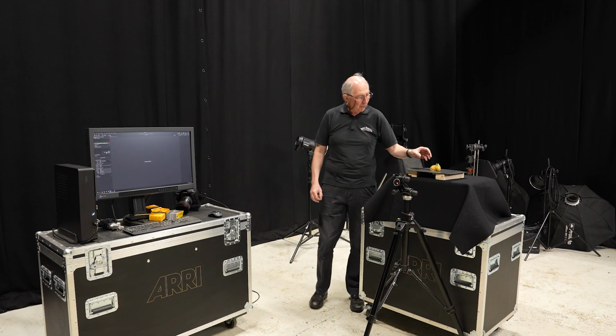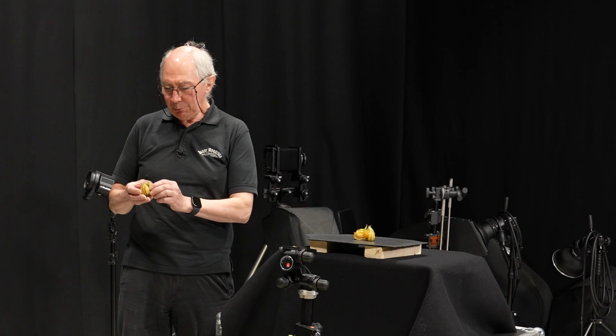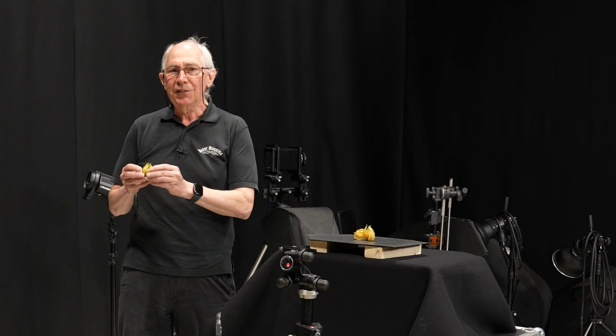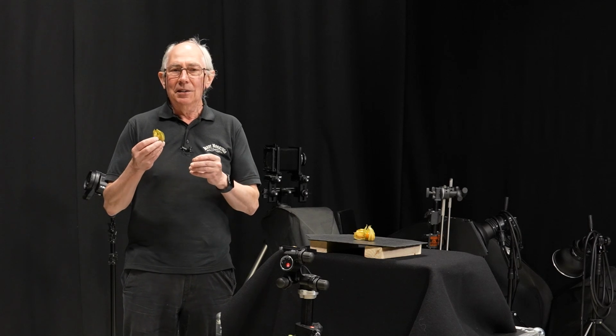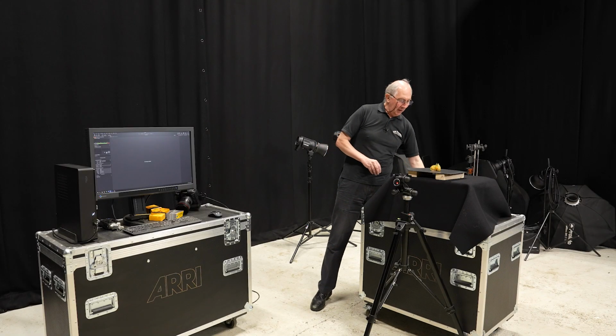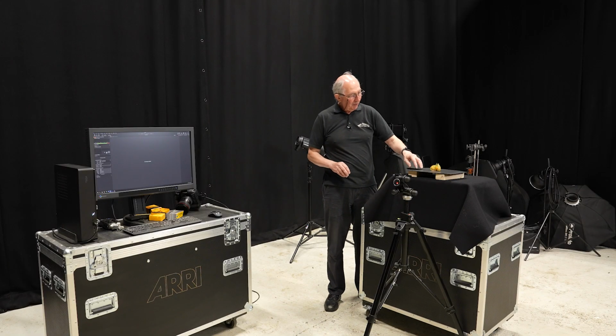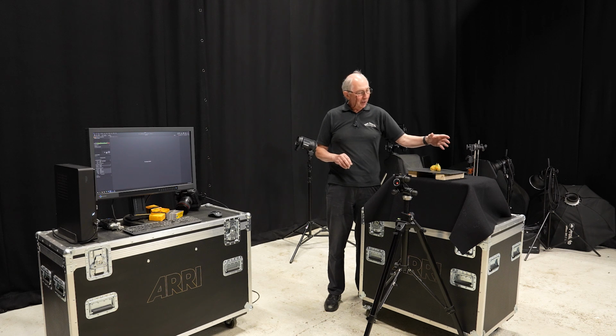Okay, so we'll start with the subject. This is Physalis, or Chinese gooseberry, and I'm using this as a subject because it is quite delicate and can be lit to make it look quite nice. Okay, so I've placed that on a piece of slate, and the idea is that I'm going to backlight this so I can bring out the detail in the slate and also in the subject.